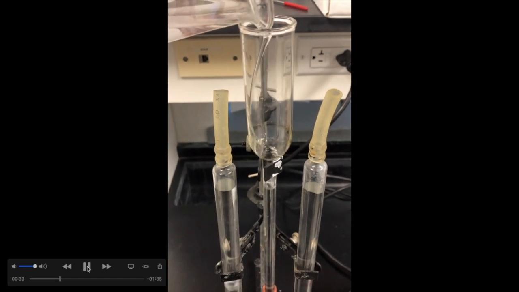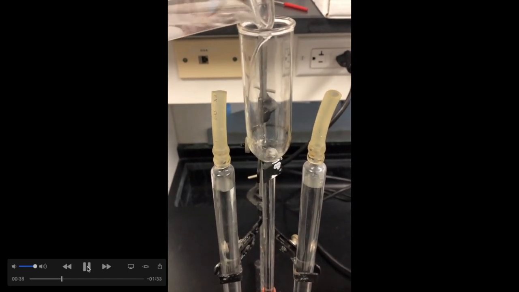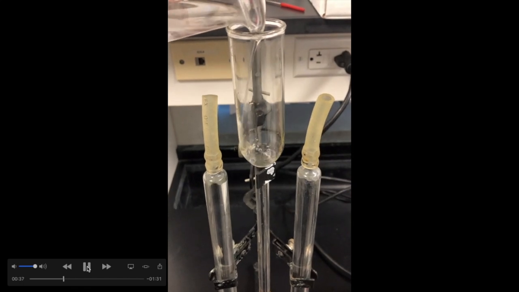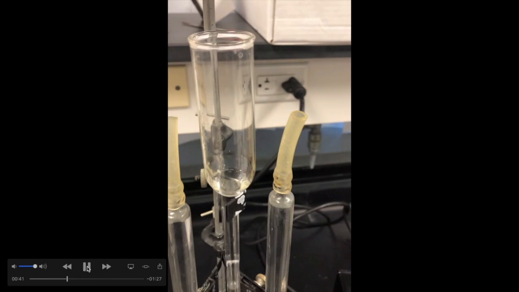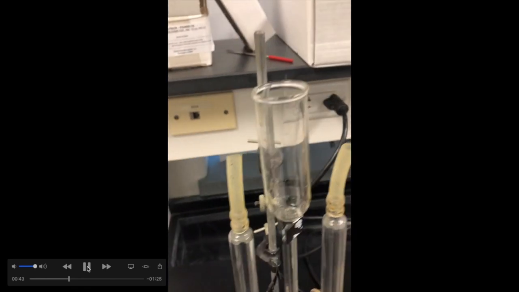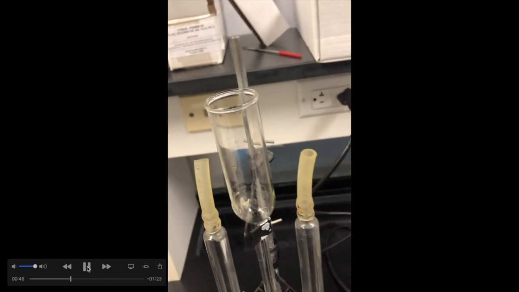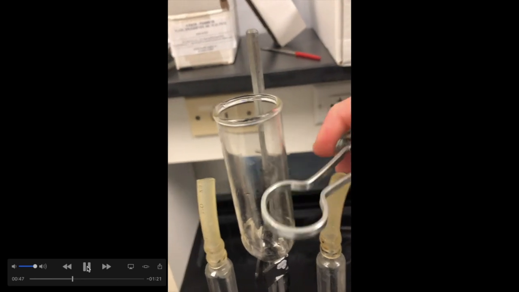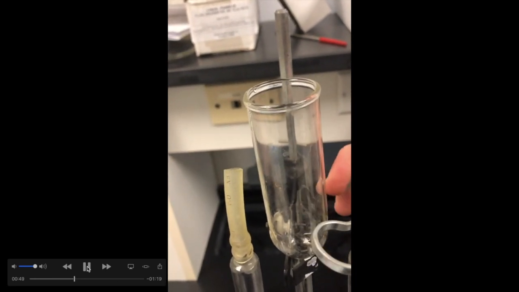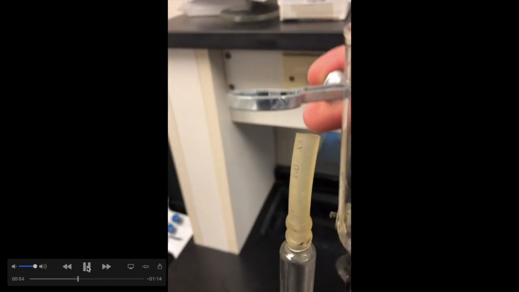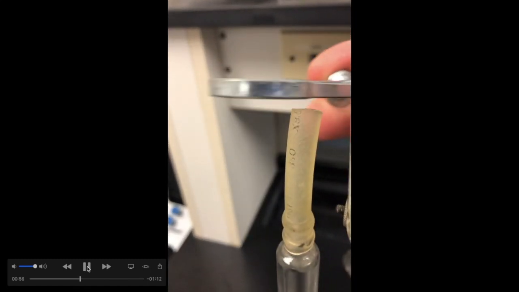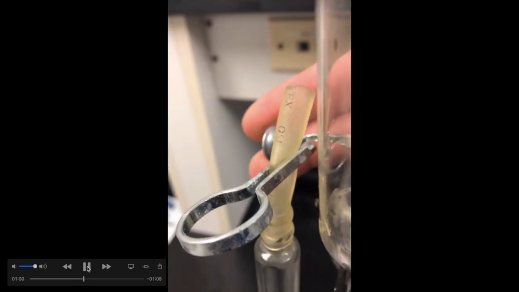Once I have the two tubes completely filled, I've got a little air bubble there. Now I am going to clamp off the two tubes so that no air can get in and no gas can escape. So there's the first tube clamped, and there's the second tube clamped.